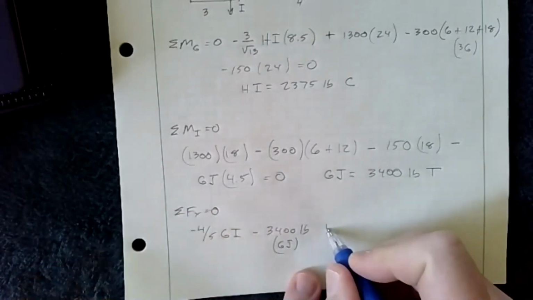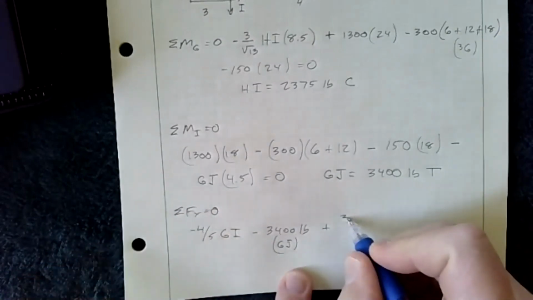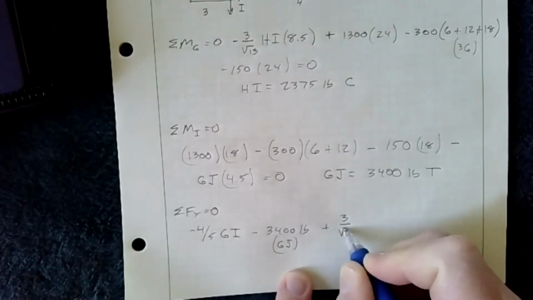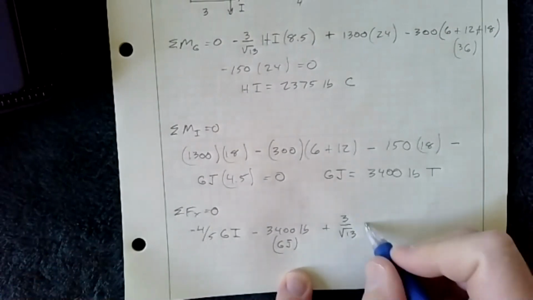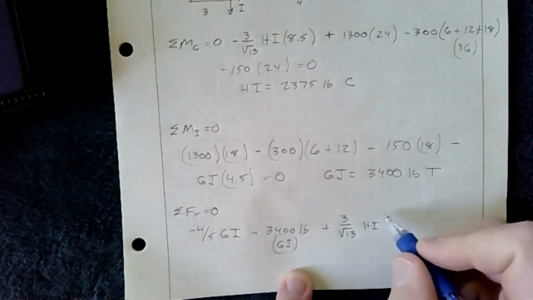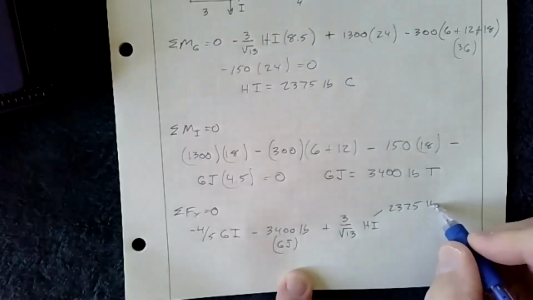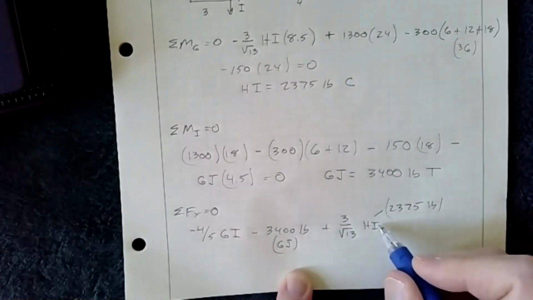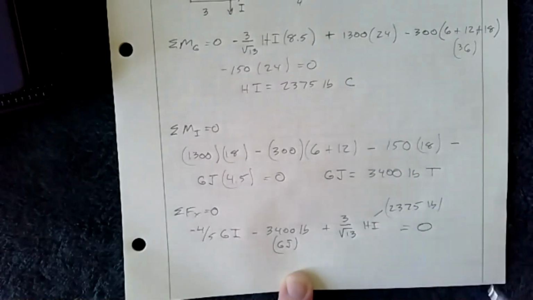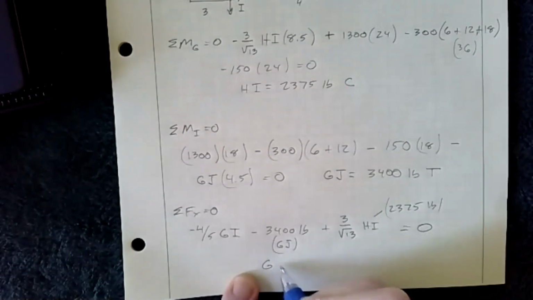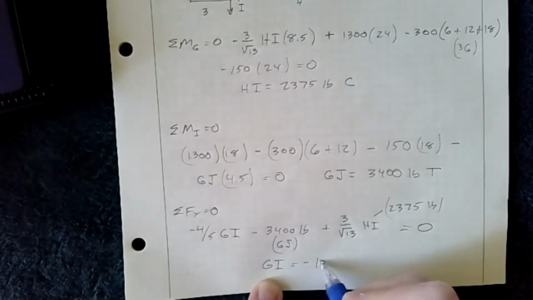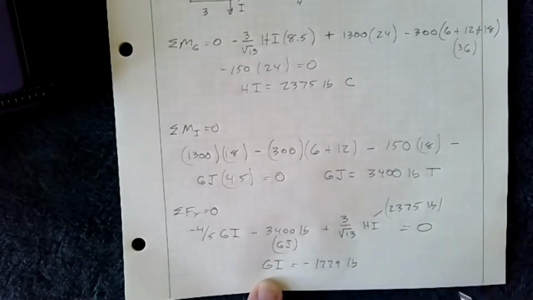and then plus, because the other one is the vertical component, 3 over root 13 of HI, which we know is 2,375 pounds. So plug that into that, all equals 0, and we get GI equal to negative 1,779 pounds.